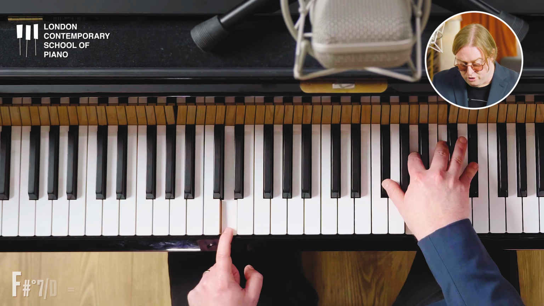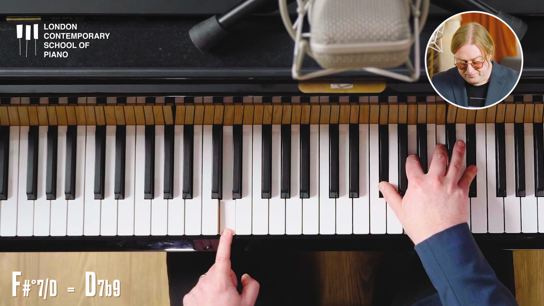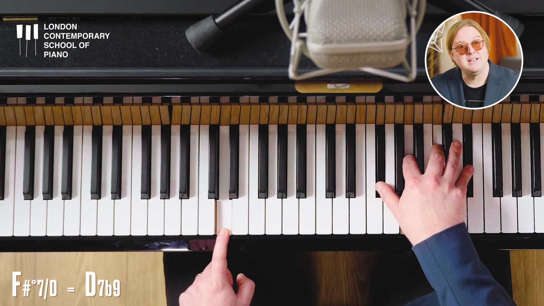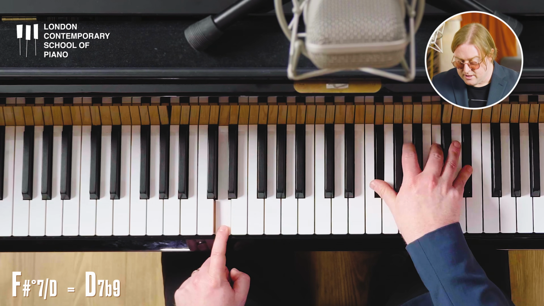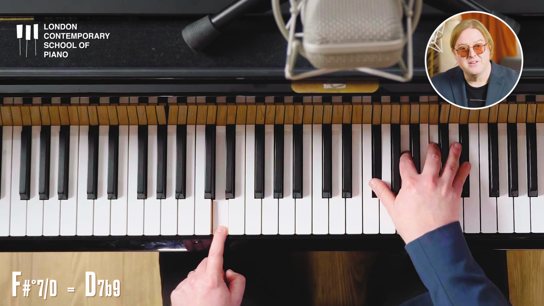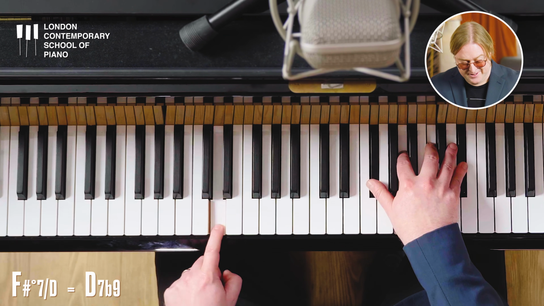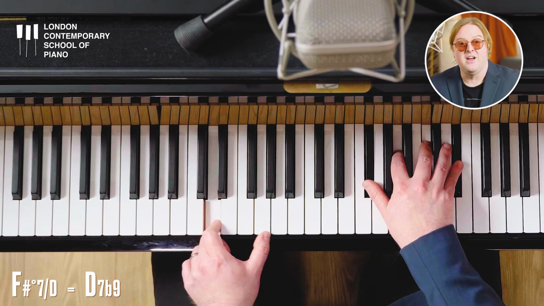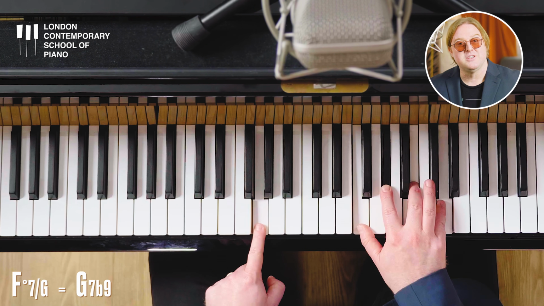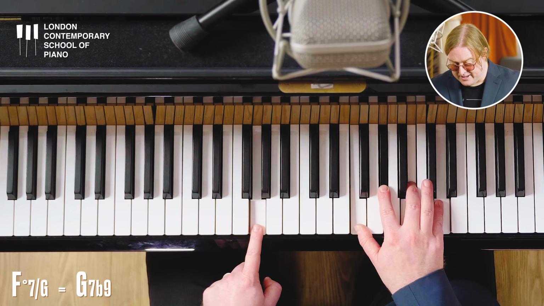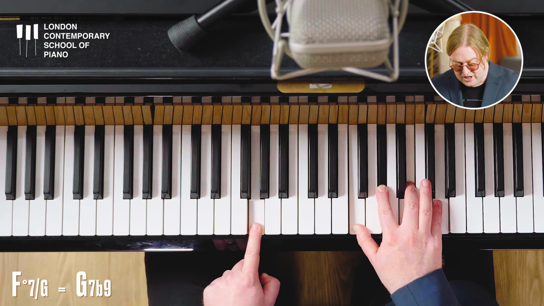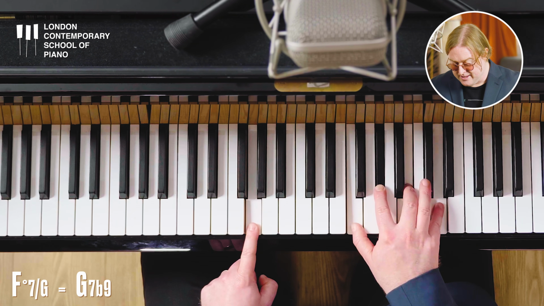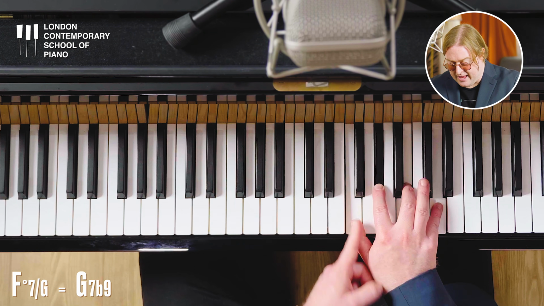Just like we could call this an F sharp diminished 7 with a D in the bass, or we could call it D7 with a flattened ninth. D, F sharp, A, C, that's your D7, that's your flattened ninth. And that's what I'm also doing here. I'm also adding a flattened ninth to a G7. G, F, A flat, that's your flattened ninth, B, and D. It just happens to be the F diminished shape.